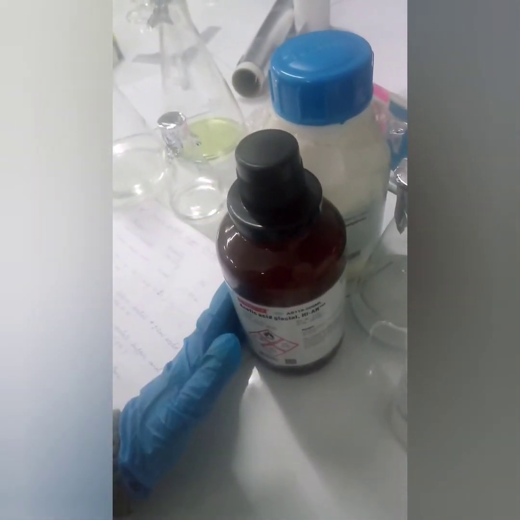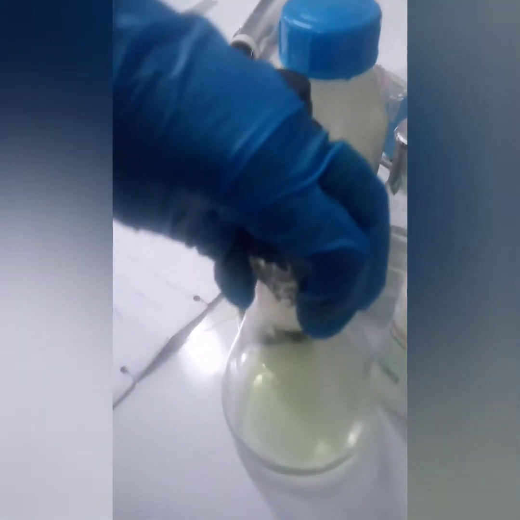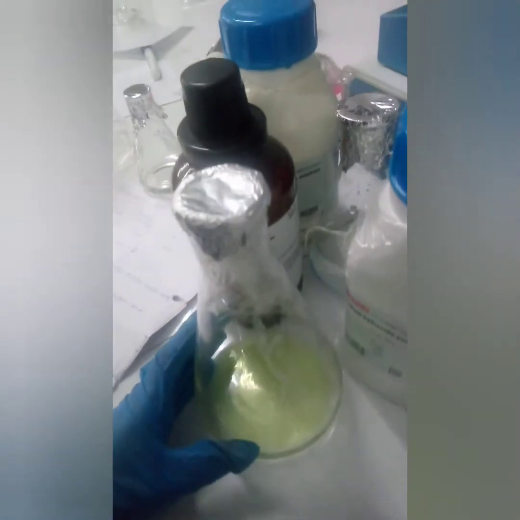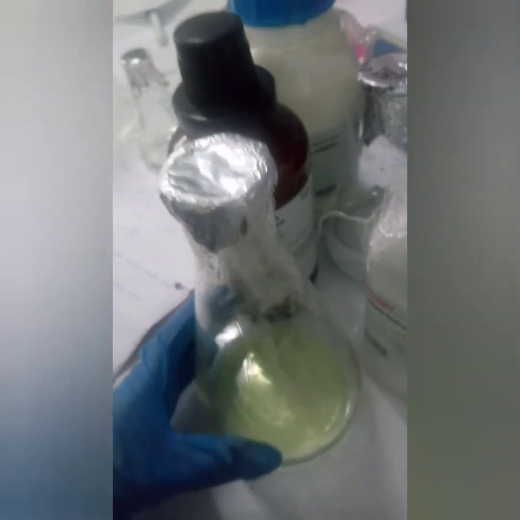After we get the pH of this buffer at 5, the next reagent that we require in this experiment is the Ninhydrin reagent. For this, first we need to prepare 8% Ninhydrin: 8 gram of Ninhydrin dissolved in 100 ml of acetone.